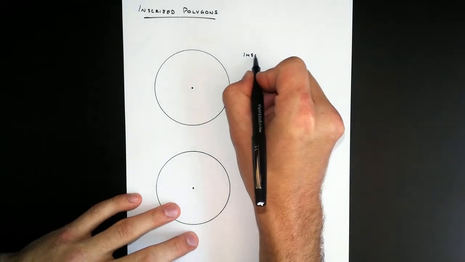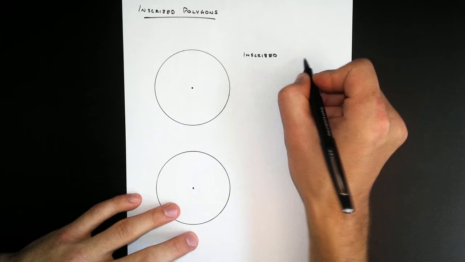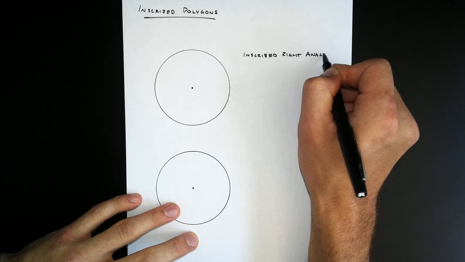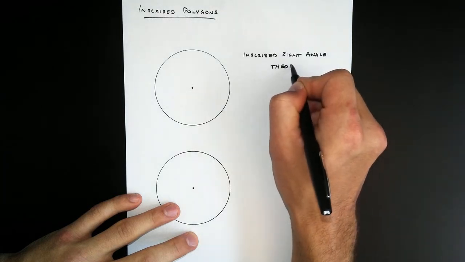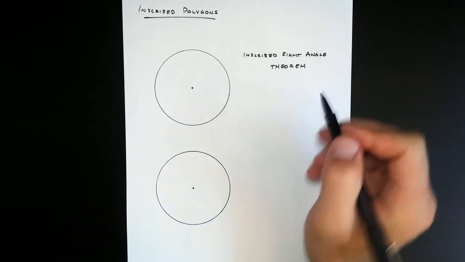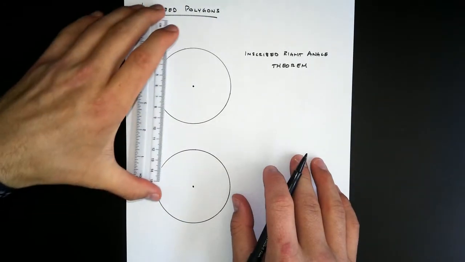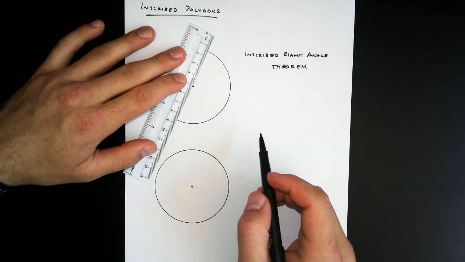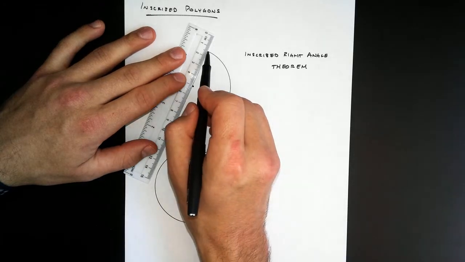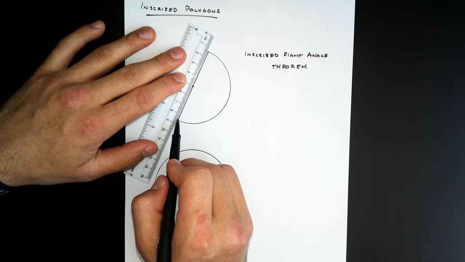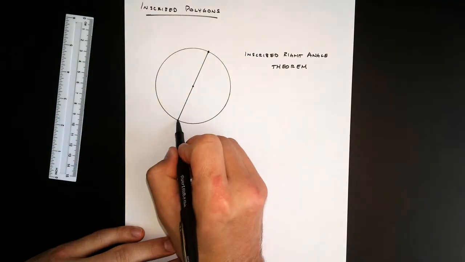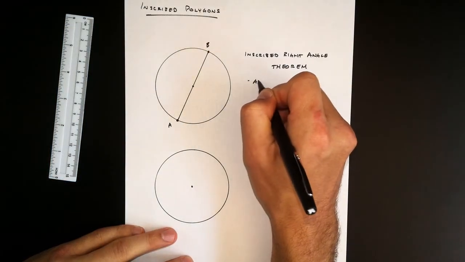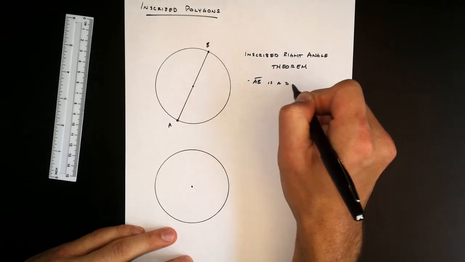So the first one is the Inscribed Right Angle Theorem. And what this one talks about is if we have a triangle inside of a circle and one of the sides is a diameter, then it has to be a right triangle. So let me draw a triangle. One of the things is we need to have one of these sides be a diameter. So let's say that this is AB. So AB is a diameter of our circle.